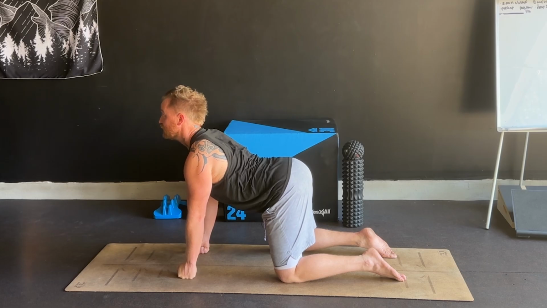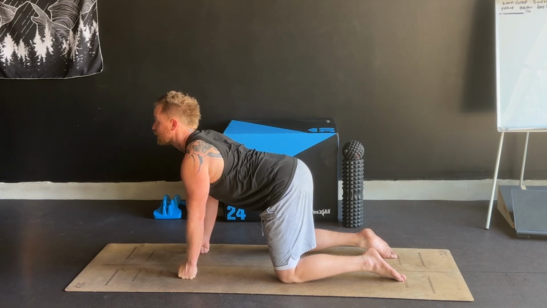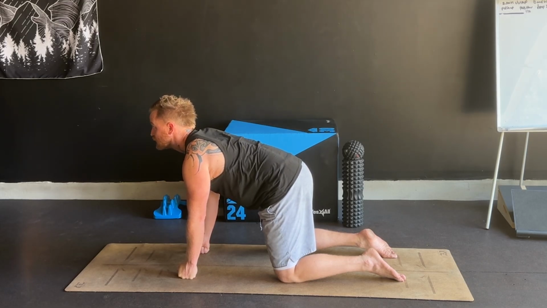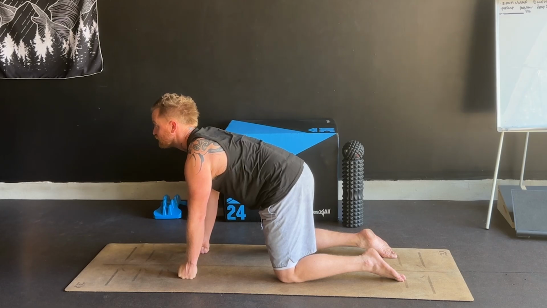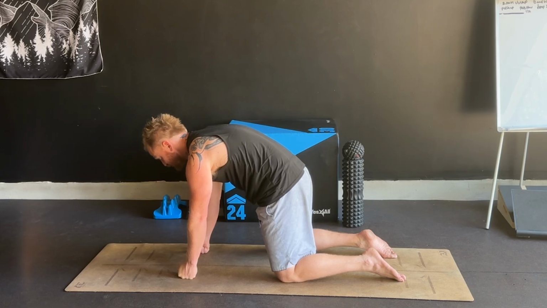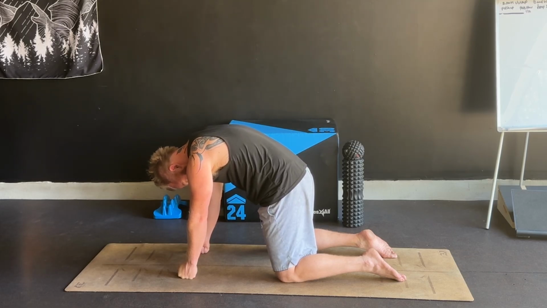Maintain that extension of the thoracic spine and of the lumbar spine as you try and tuck the hips. Go into the low lumbar, mid-lumbar, TL junction, keeping that extension, driving those scaps forward, rounding out at the low thoracic, mid-thoracic, upper thoracic, allowing the head to drop. And then let's get one more, both directions.